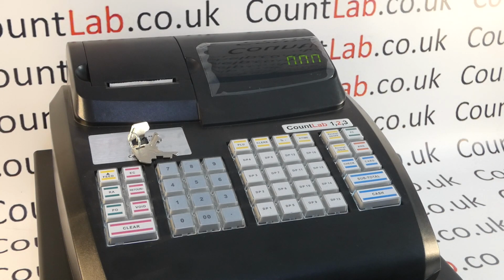In this video from CountLab, we're going to demonstrate how to reset a misprogrammed department button on your CountLab 1, 2 or 3 register. So on this machine I've accidentally programmed department 1 to have a nonsensical preset price.